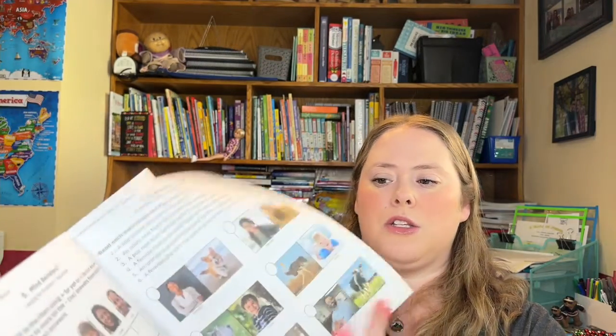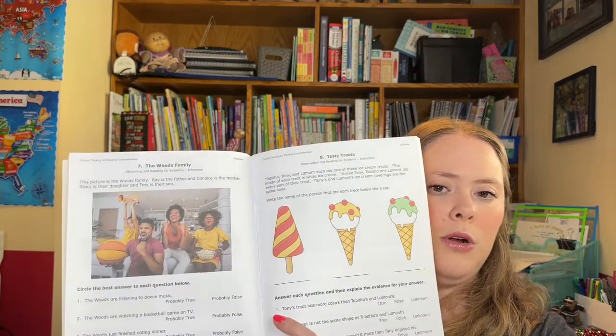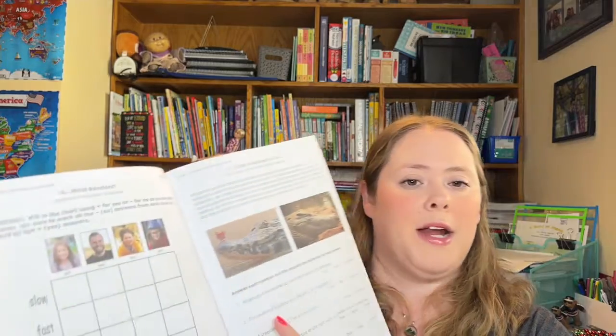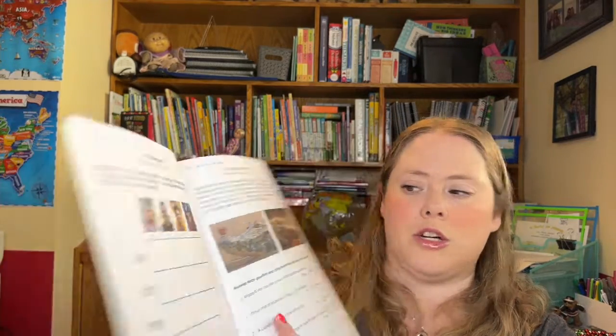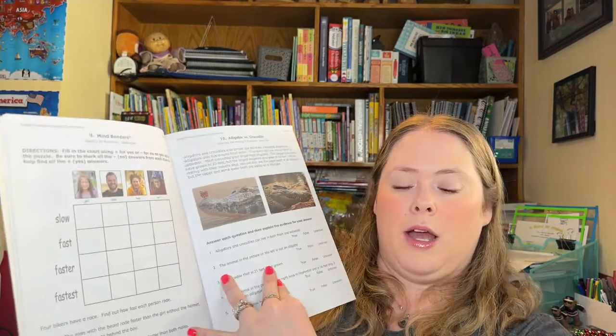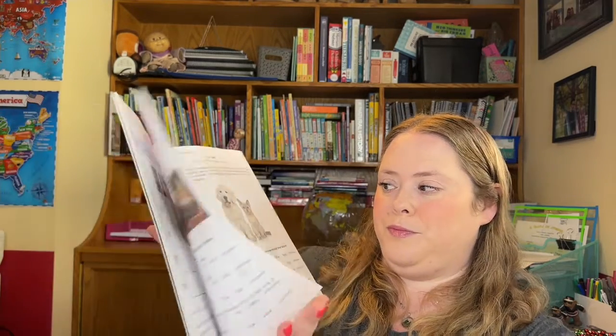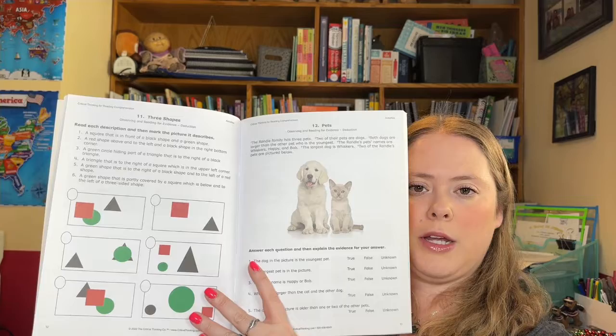Read each picture, mark the picture it describes. So these could be super simple or challenging depending on, I mean, this is comprehension. So you're making sure that the child is reading the descriptions accurately and solving the problems accurately. So I don't know, I'm really excited.